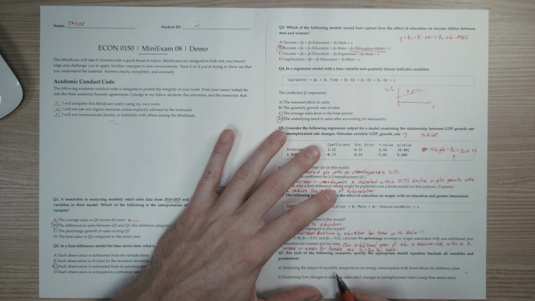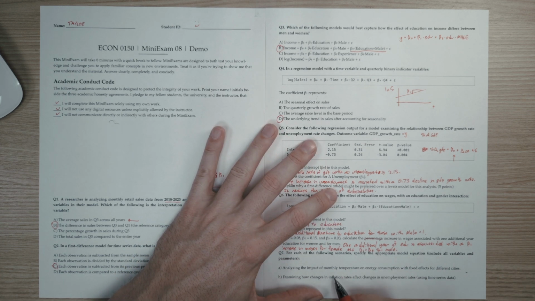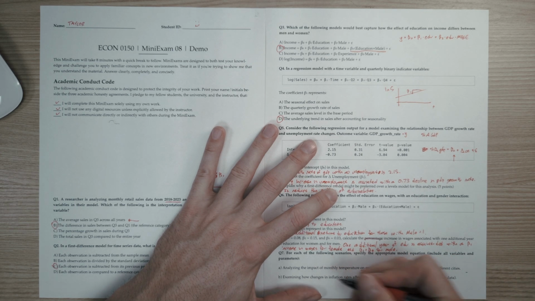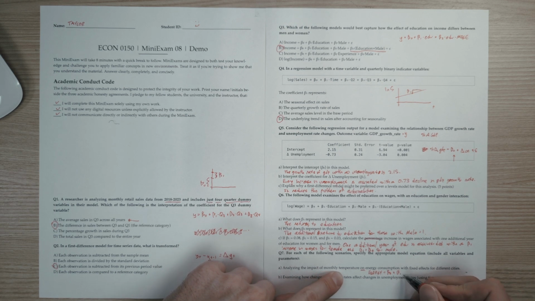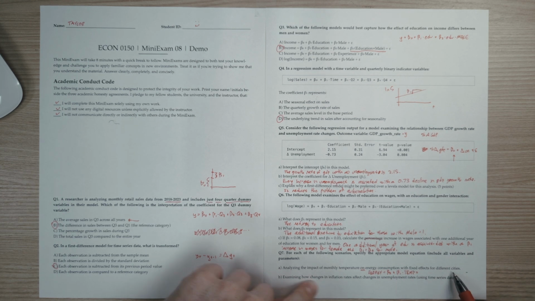So we could write this out as, we know the y variable is energy consumption. So we could write this as energy is equal to some beta 0 plus beta 1 times temp plus, and then we want fixed effects for different cities.